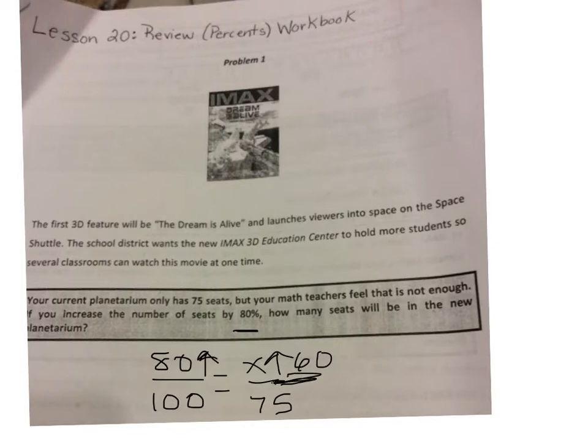The question says, how many seats will the new planetarium have? Not how much did it increase. 75 is the starting amount. So if you start with 75 seats, then make it go up 60, you would have to add them together to get your total of 135 new seats.